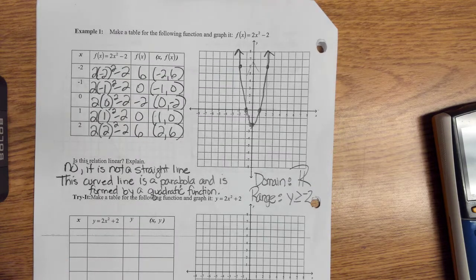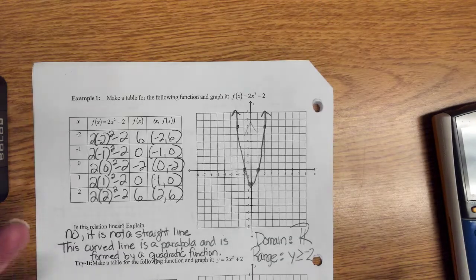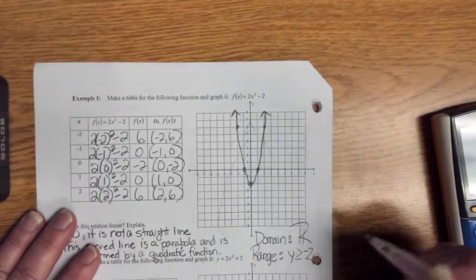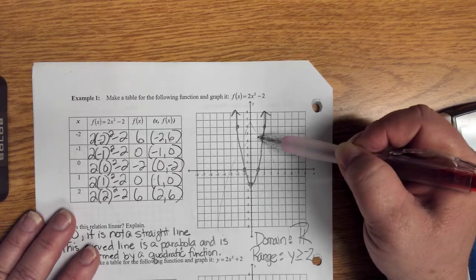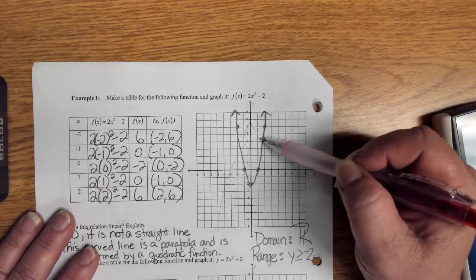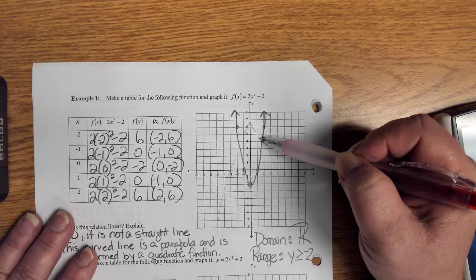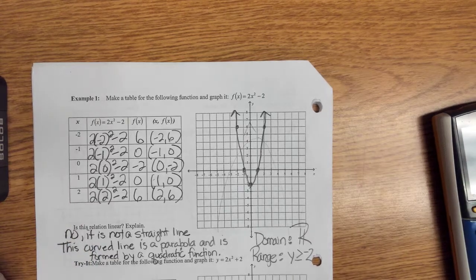Okay? Now, not all parabolas will be opening upward. If this parabola opened downward, you would take the highest point and you would say y is less than or equal to wherever the highest point is on the graph. Does that make sense? So sometimes it will be the other way if it opens up towards the bottom of the graph.